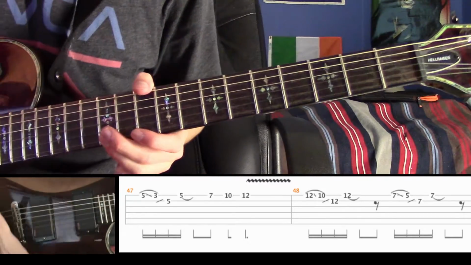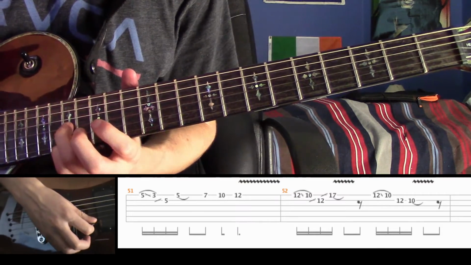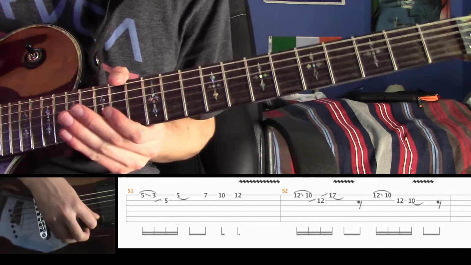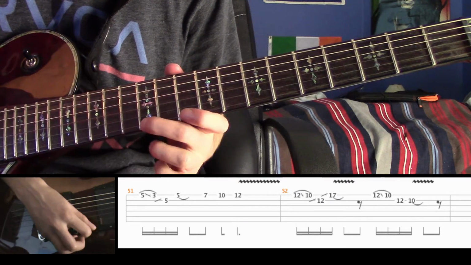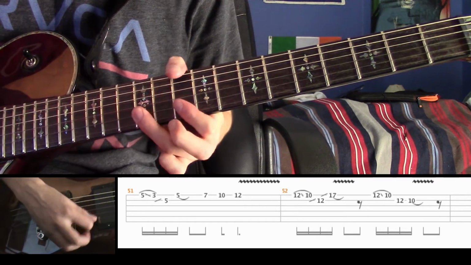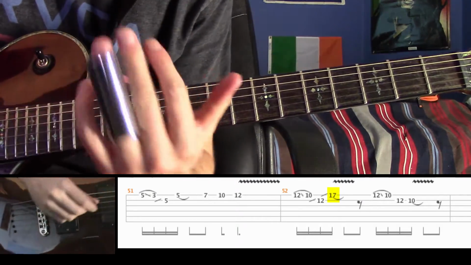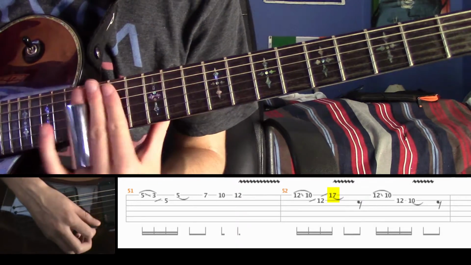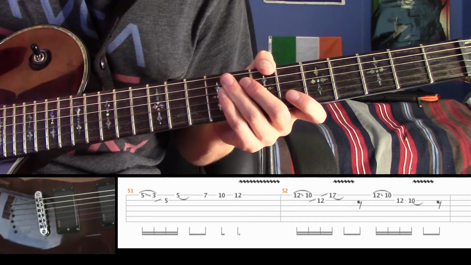Okay. And then it does that again. And the 3rd time it does the higher part, which is the same beginning. So you slide from the 12th of the E to the 10th, and then you slide up to the 10th of the B, and then instead of going to the 12th, you go to the 17th of the E. Again, this is usually played with a slide, which would sound like this. Again, it's kind of hard. And I don't usually like to use a slide, but again, you can.